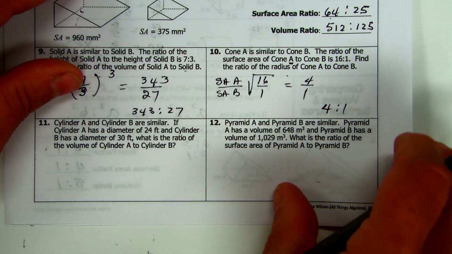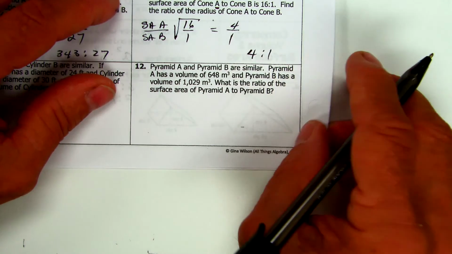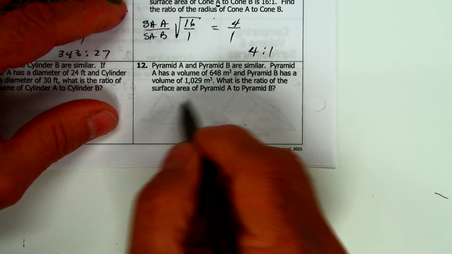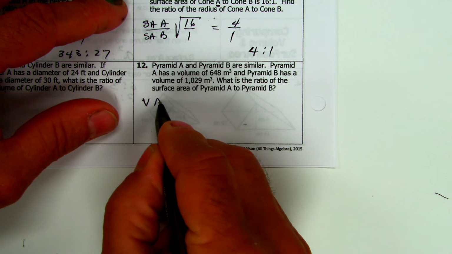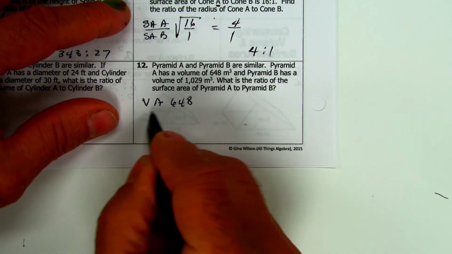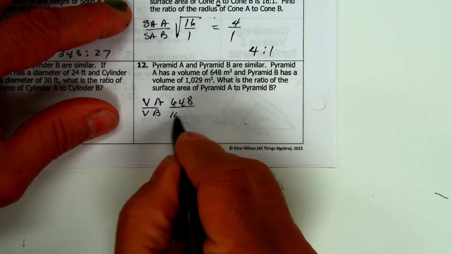All right, let's look at number 12. Pyramid A and pyramid B are similar. Pyramid A has a volume of 648. The volume of B is 1029.